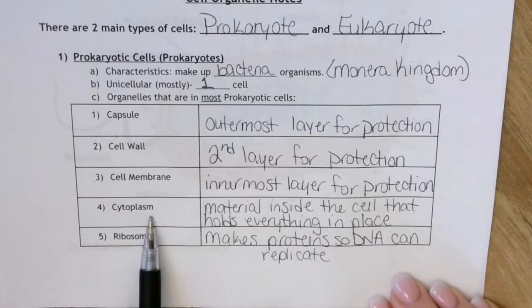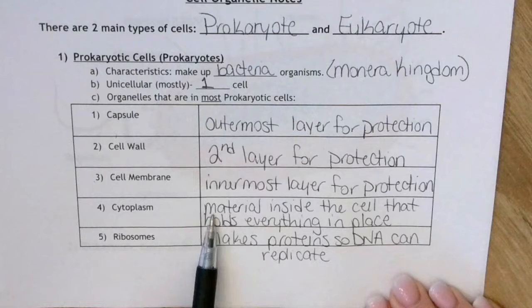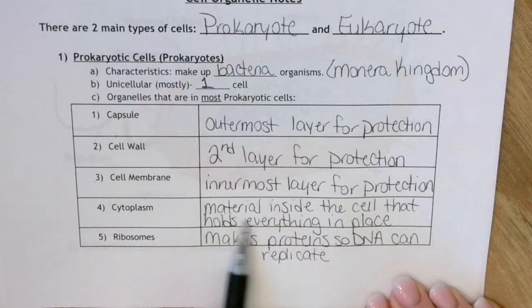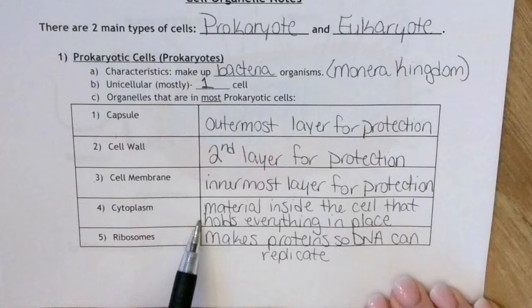Now, the cytoplasm, we talked about this in Module 9 as well. The cytoplasm is this gooey stuff inside that holds everything in place. You can kind of think of it as the blood of the cell.